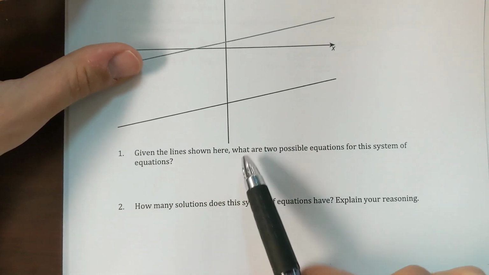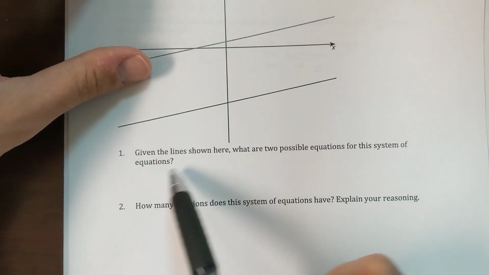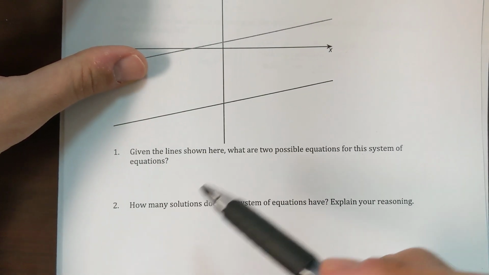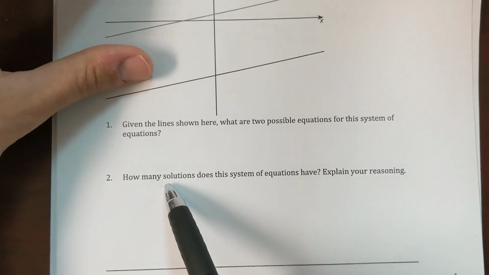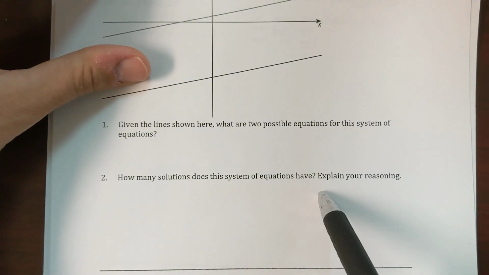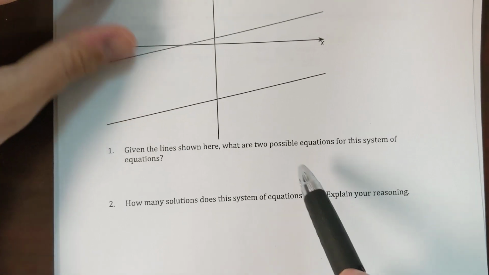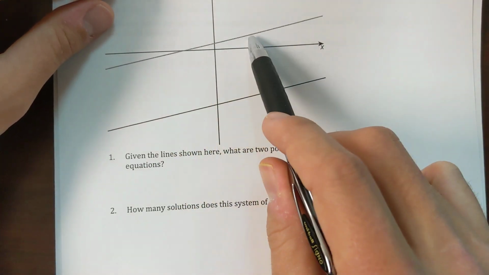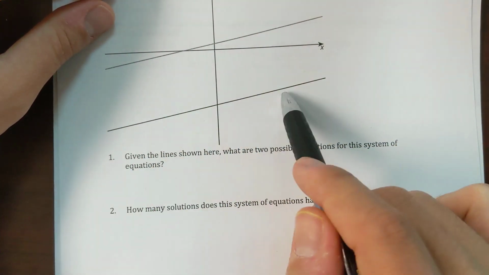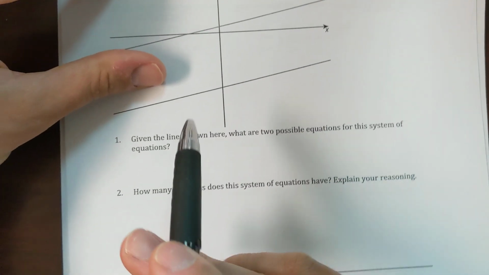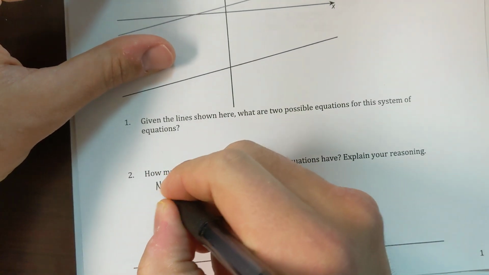It says, given the lines shown here, what are the two possible equations for this system of equations? So we're supposed to make up two equations. And then here it says, how many solutions does this system of equations have? And explain your reasoning. So this system, hopefully we can see these two lines here are parallel. So that means we should know they have no solution.